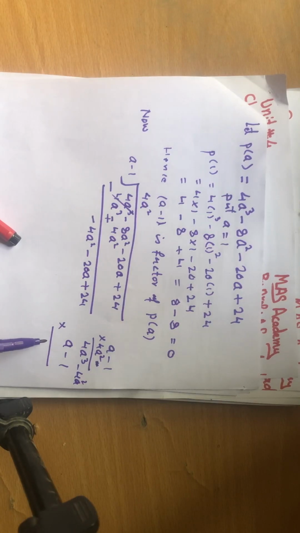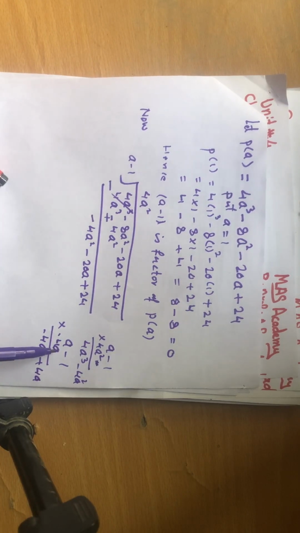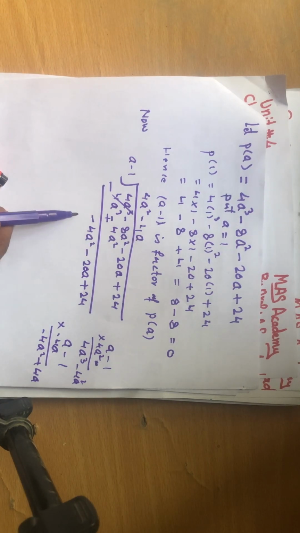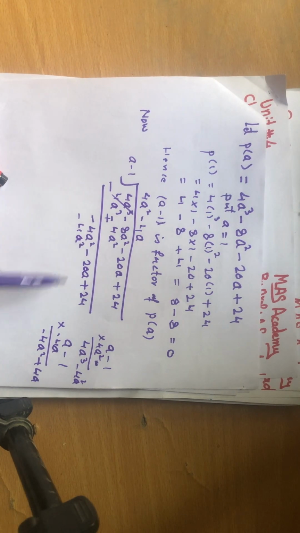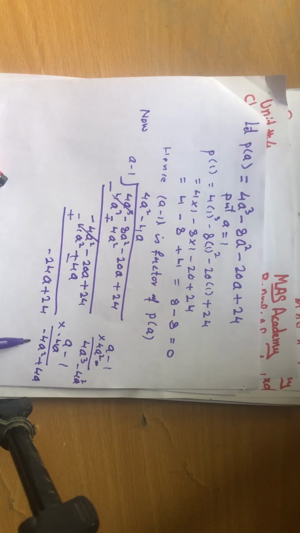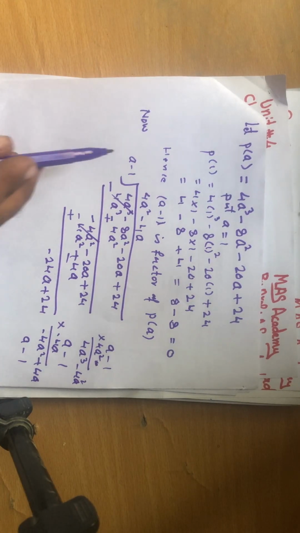Multiplying what by a to get minus 4a square? Of course with minus 4a, multiplying a by minus 4a comes minus 4a square, and minus 4a multiplied by minus 1 comes plus 4a. We have minus 4a times, that's why we write it in the quotient, and after that we write the terms whatever we got, changing the sign. Now 4a square gets cancelled, and minus 20a minus 4a comes minus 24a, and the same term we write down.